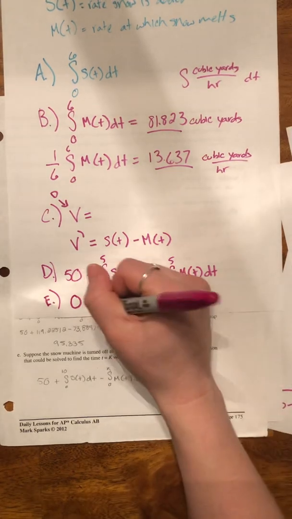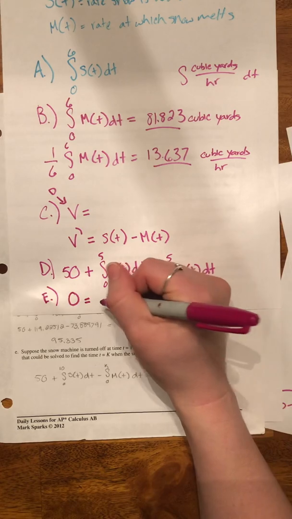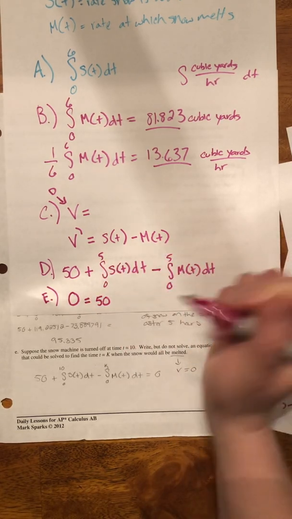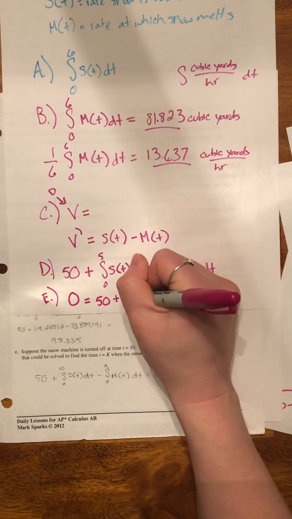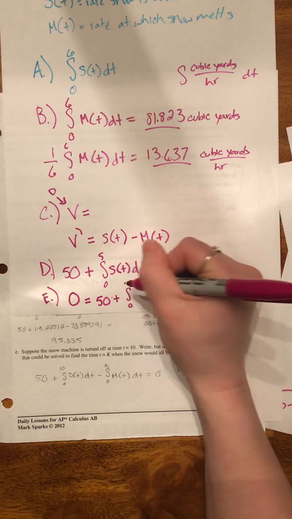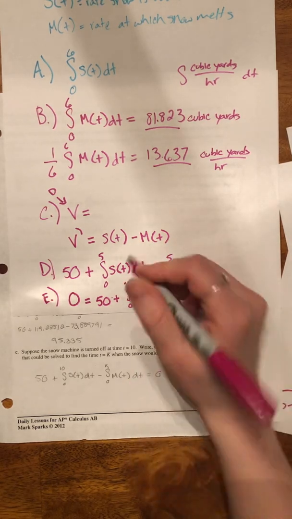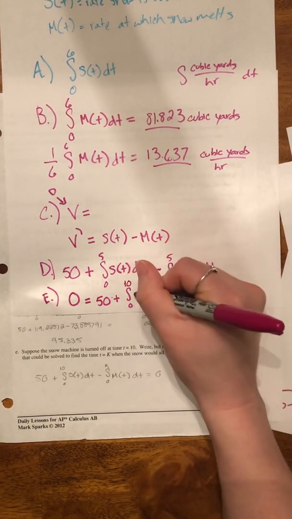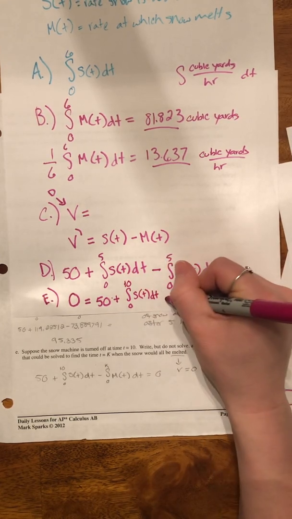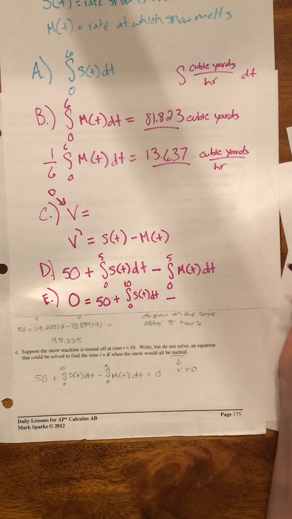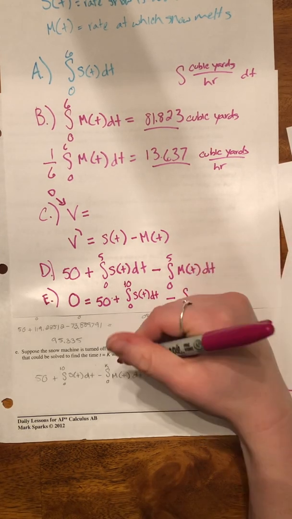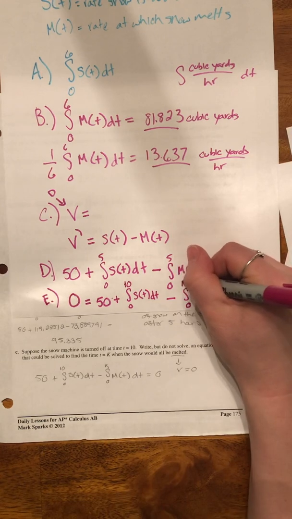So I'm going to say 0 equals, then I have to do 50 because that's how much snow was there to begin with, the initial value, plus from 0 to time 10, snow is being added. But then it's not going to just stop melting at time 10. I'm going to go 0 to the time k when the snow is all melted.